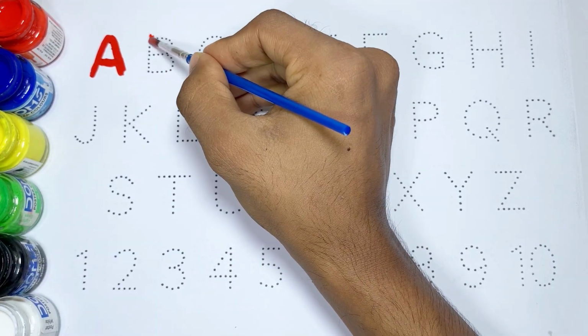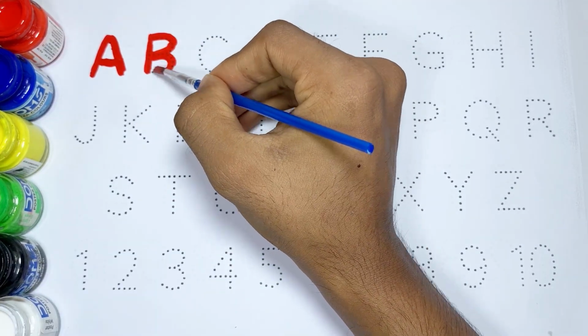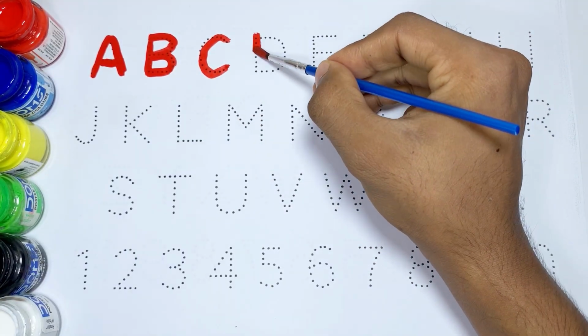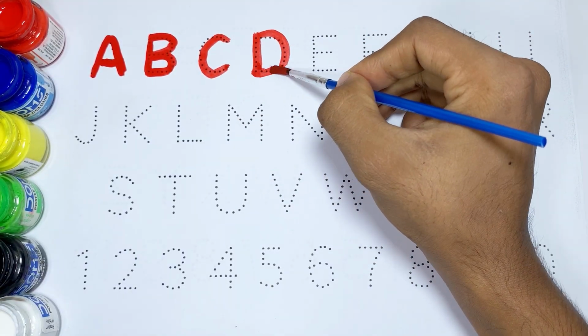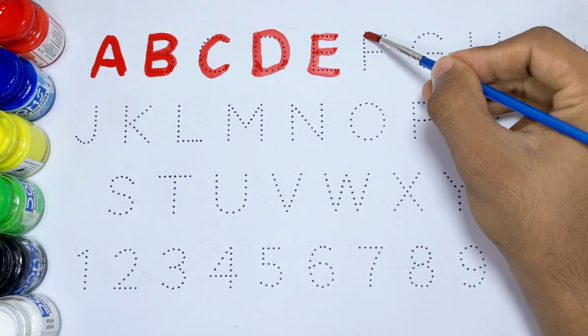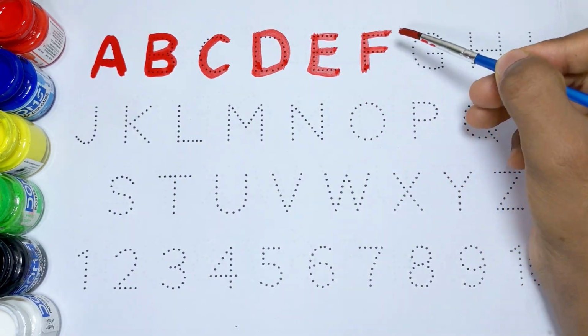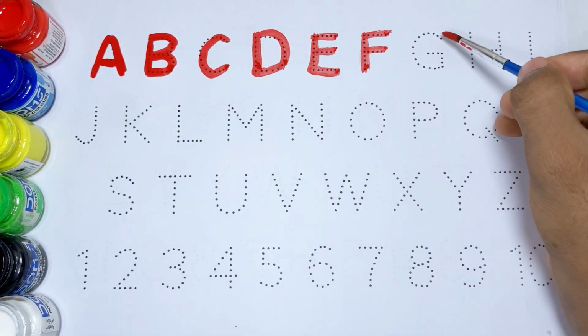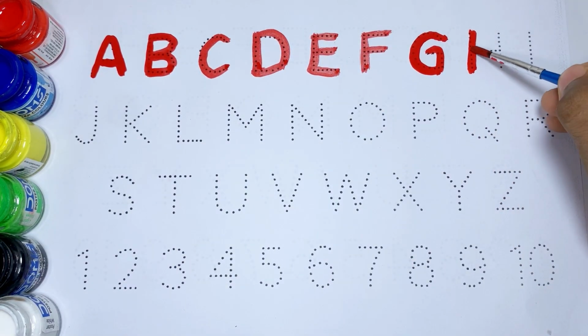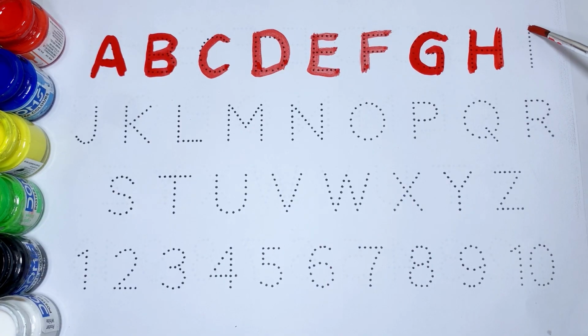A for apple, B for ball, C for cat, D for dog, E for elephant, F for fish, G for God, H for helicopter, I for ice cream.